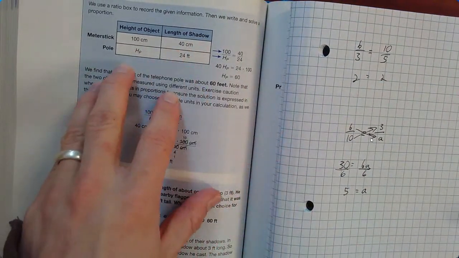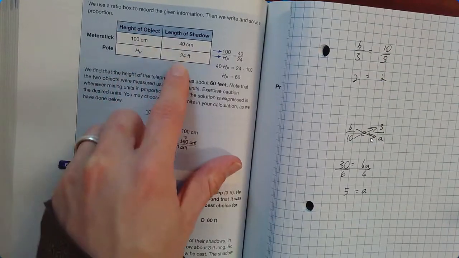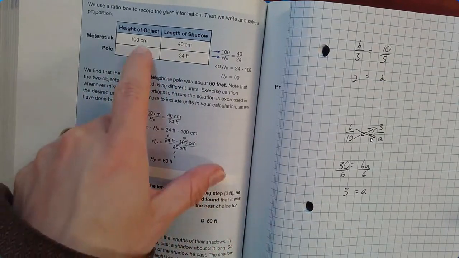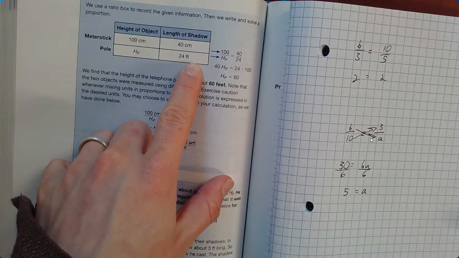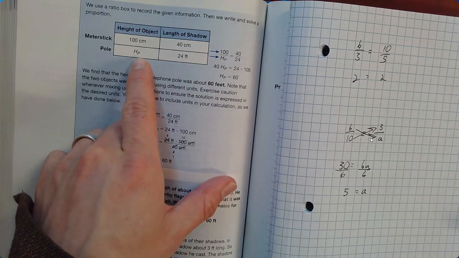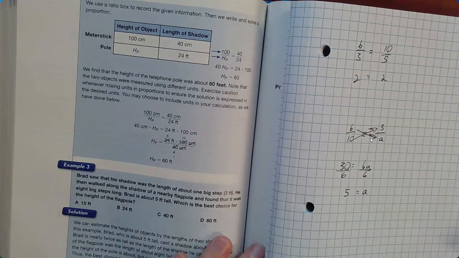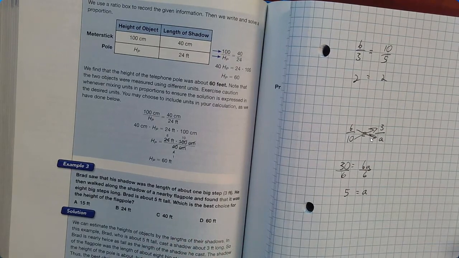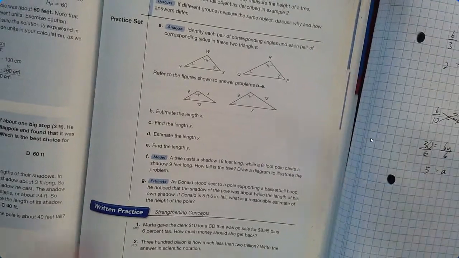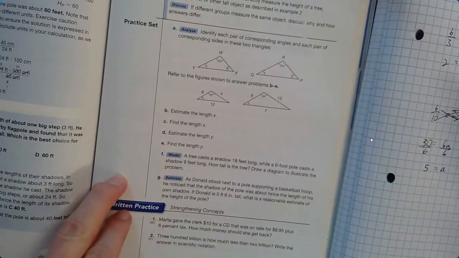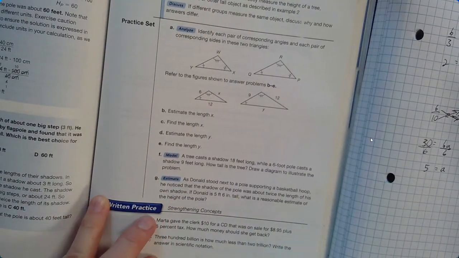Okay. Cross multiply. This times this. This times this. 100 times 24. And unknown versus 40. So let's see. I think that's all you really need. I think you can solve it from here.